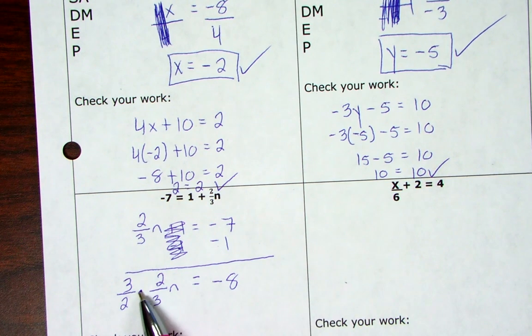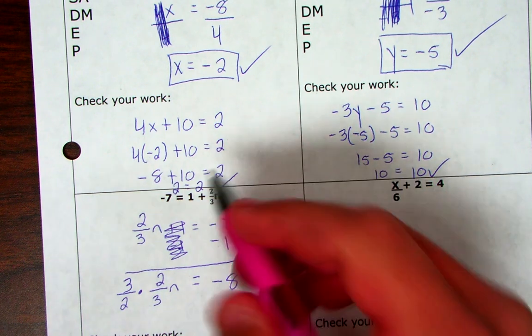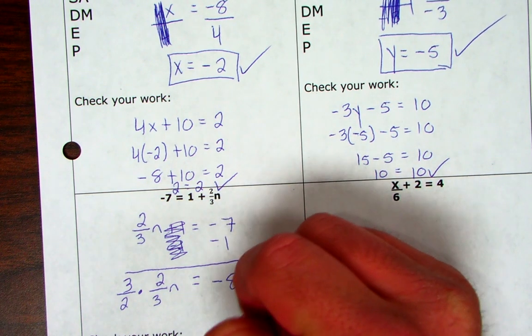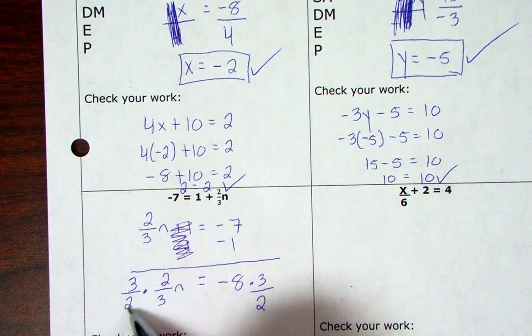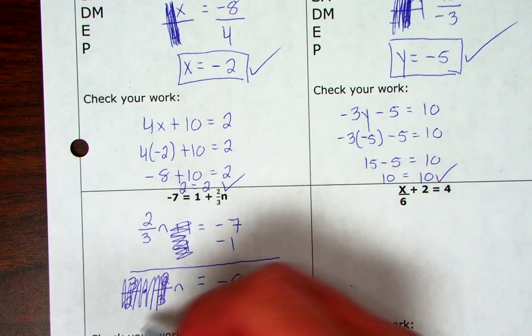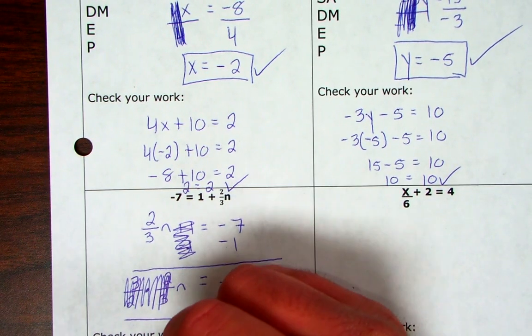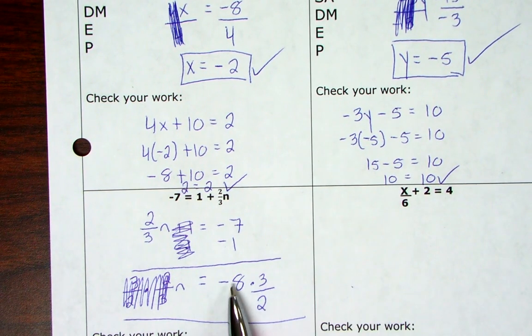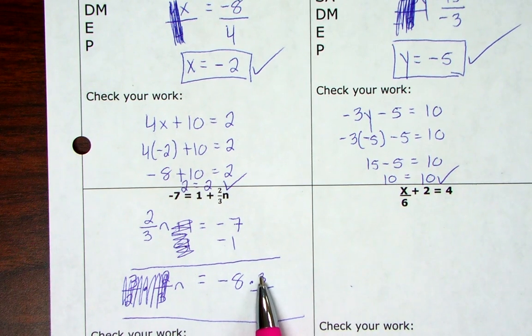So if I multiply this side by 3/2, I have to multiply this side by 3/2. This side over here will zero out. It's gone. And it leaves me with my n. What's a negative times a positive?